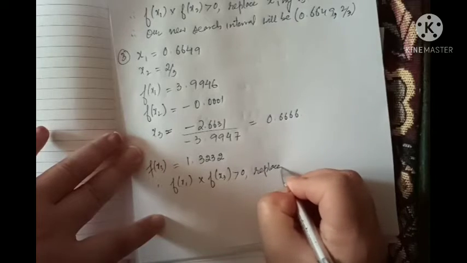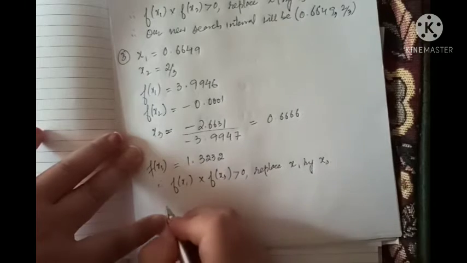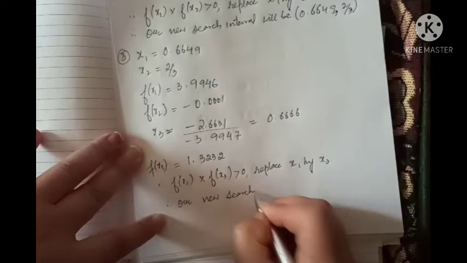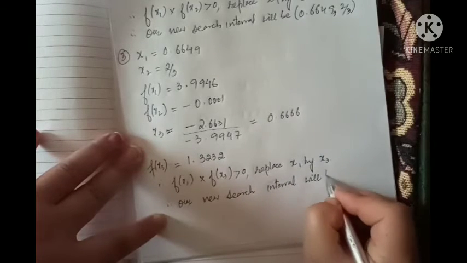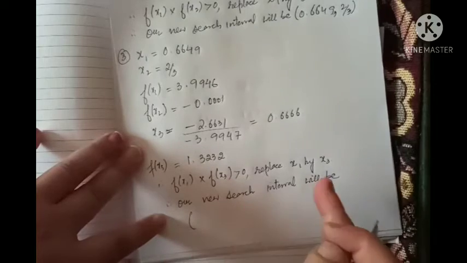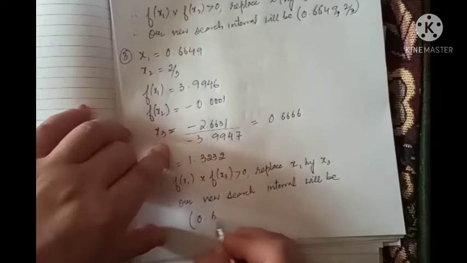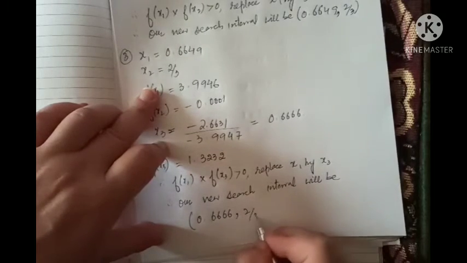there is no issue in cross-checking. Replace x1 by x3. Therefore our new search interval will be: we have to replace x1 with x3, so the value of x3 is 0.6666 and x2 would remain as it is. Okay, so this is up to the third iteration.